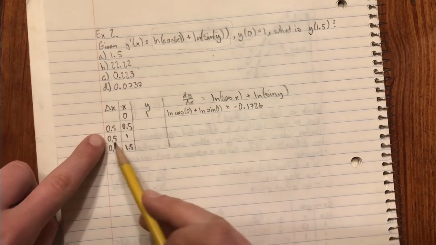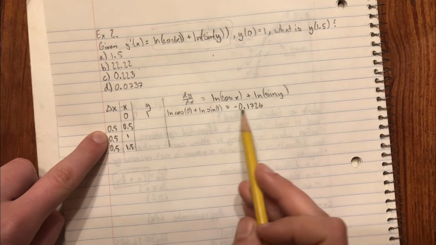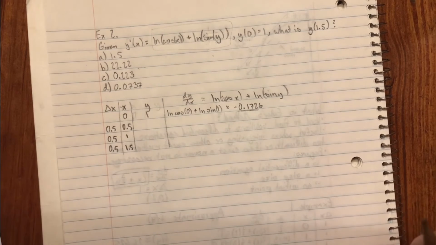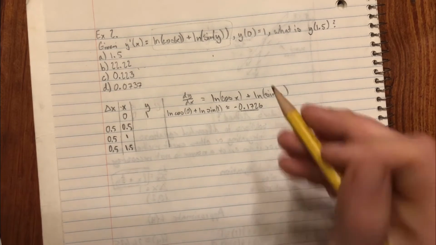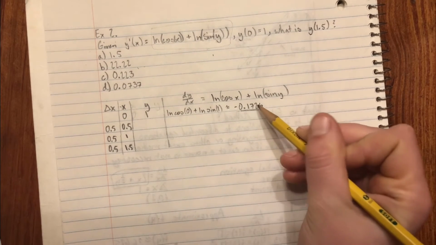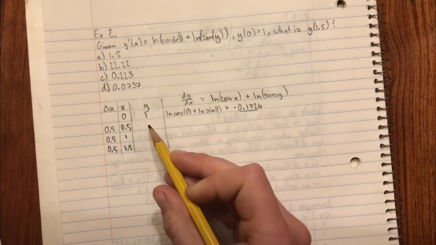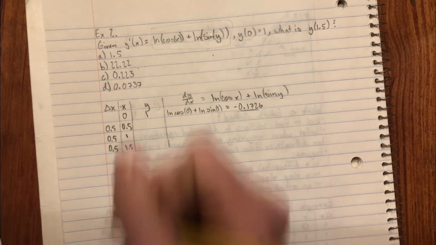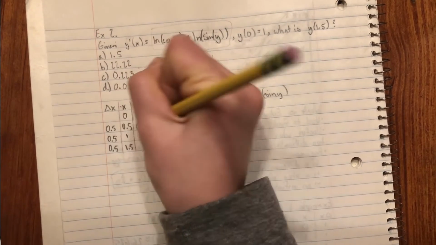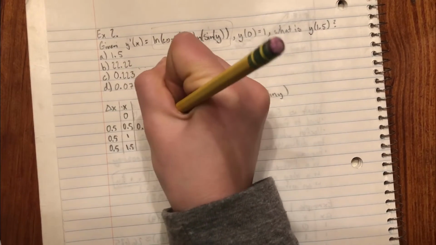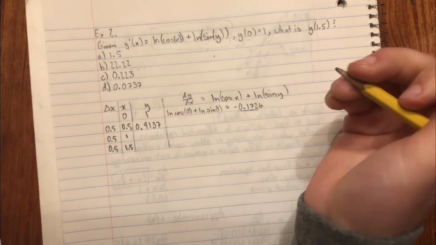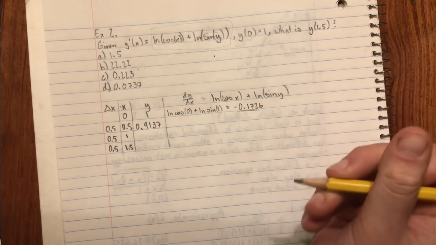So if we're only changing x by a half, that means we're only changing y by half of this value. Remember how slope would work in this situation. All right, so y plus half of that value is going to be equal to 0.9137 approximately. Again, I'm not showing a whole lot of digits, but you could if you wanted to, or just leave them in your calculator.